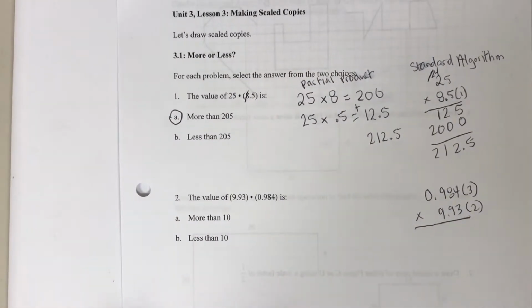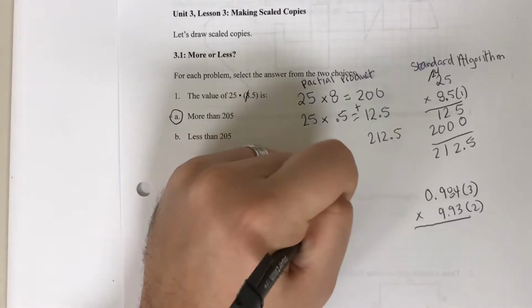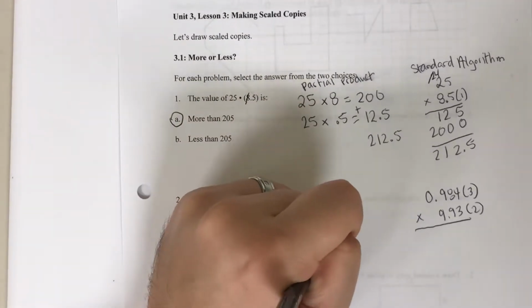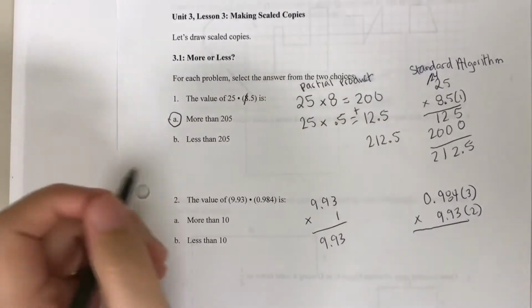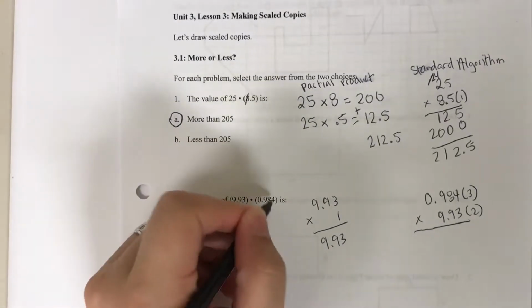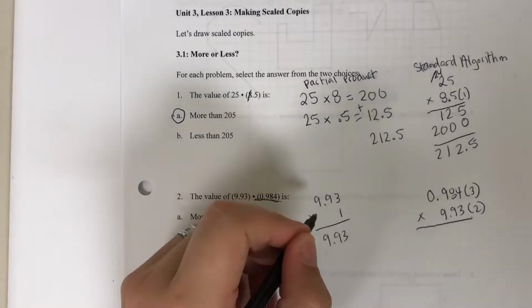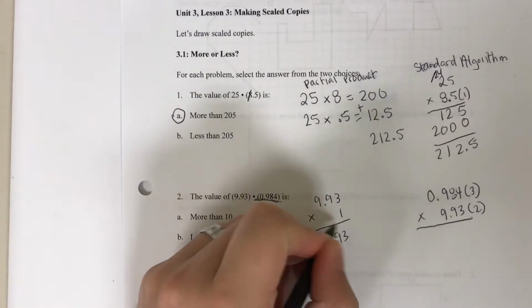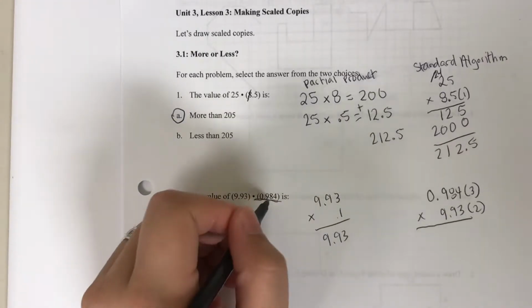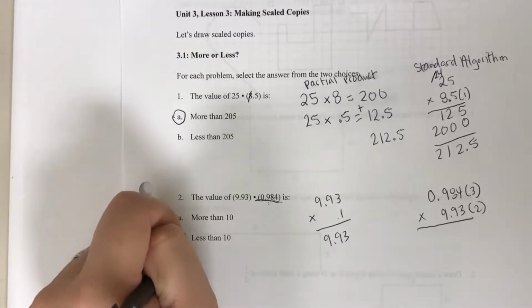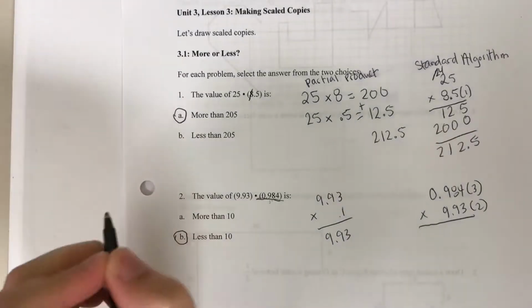Or I could think about this number and use some sense. I know that 993 hundredths times 1 whole will give me 993. We know that 984 thousandths is less than 1 whole. And because it's less, we know that our answer is not going to be more than 10, but instead it's going to be less than 10. So if we're using our reasoning there, that will work.